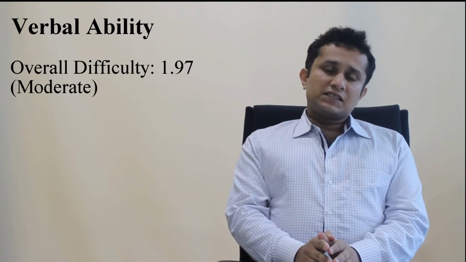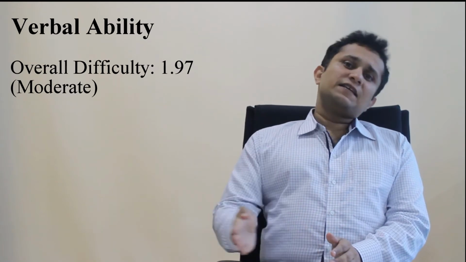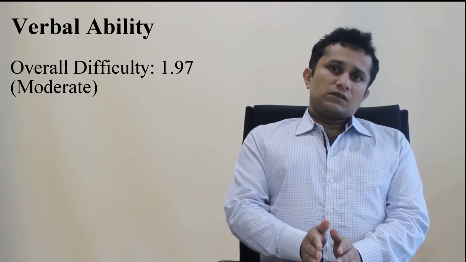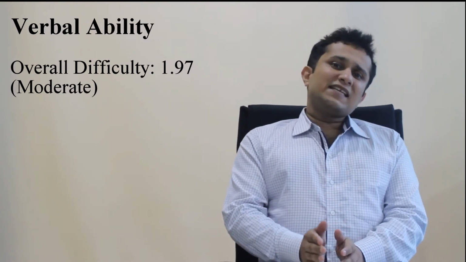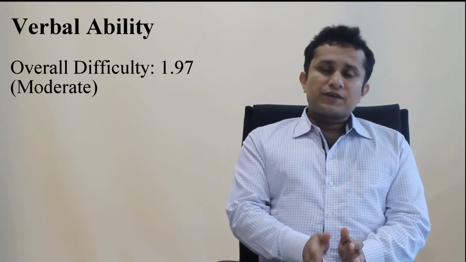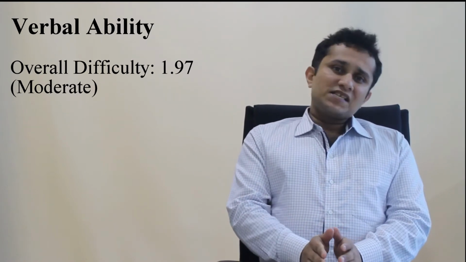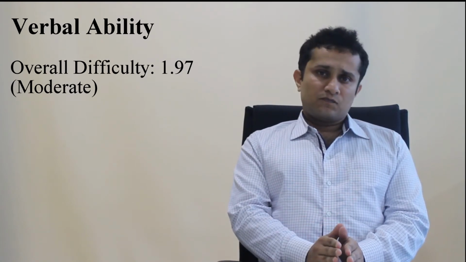The RC passages were typically 6 question RCs and 3 question RCs. The average difficulty level of this section was around 1.97, which is approximately 2 or moderate. So this was a moderately difficult section. You can say this was more or less at par with what you would expect in the actual exam.